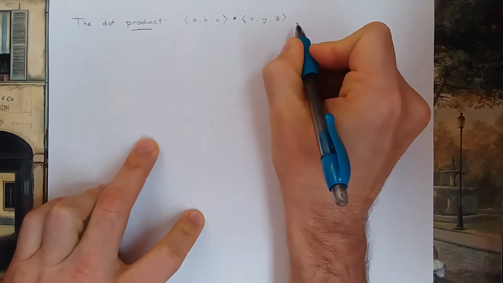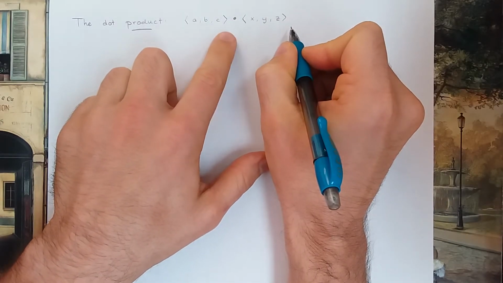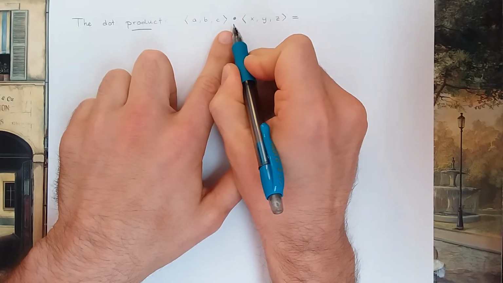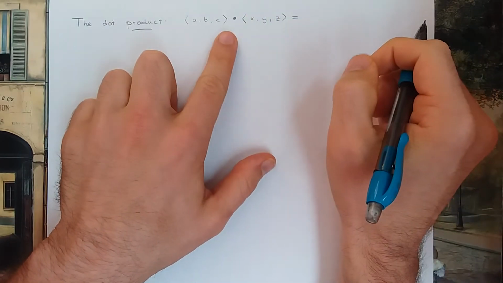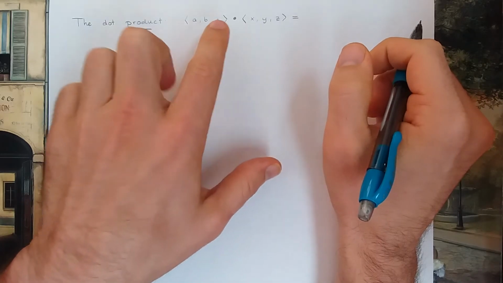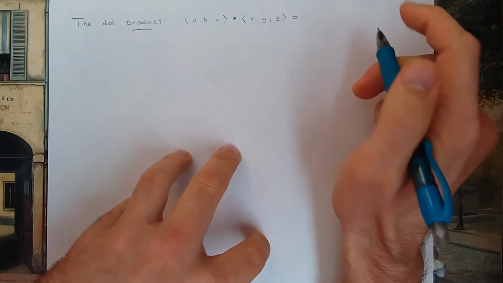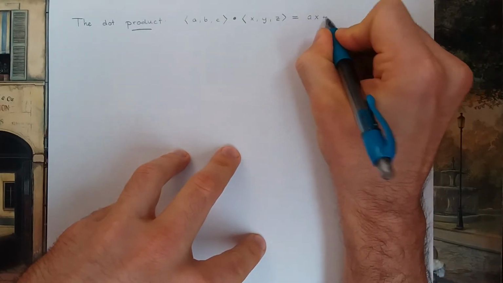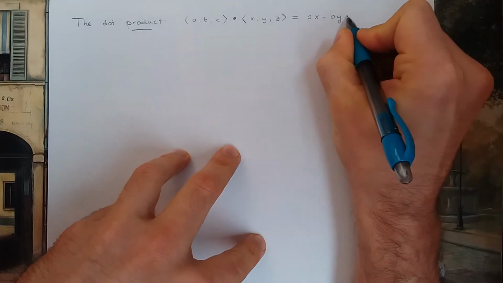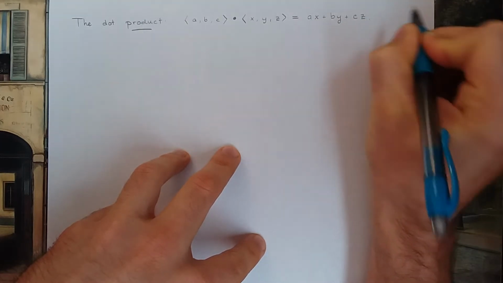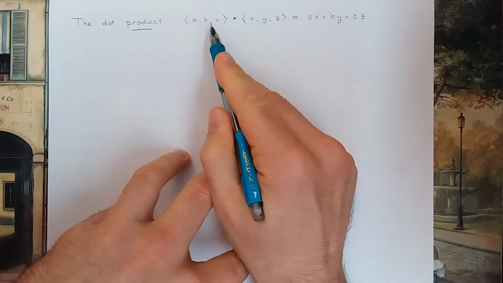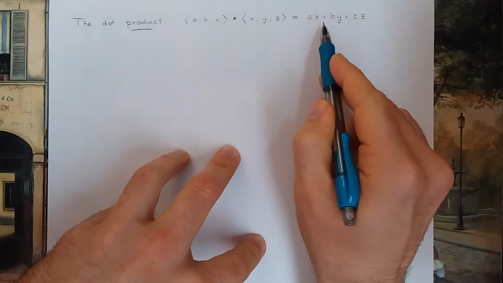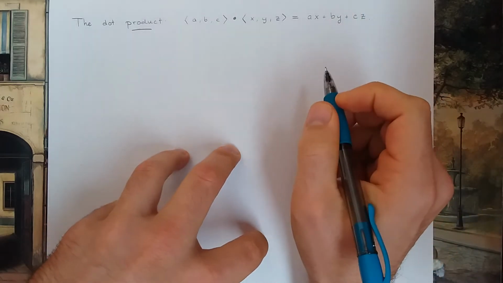So I have two vectors in R3. The definition of the dot product is to take these two vectors, combine them, and get a real number. So I'm going to combine these two vectors and get a number out as a result. And that number will be A times X plus B times Y plus C times Z. This is how you calculate the dot product. And in this video, I'll try to help you understand why anyone would want to do this calculation.